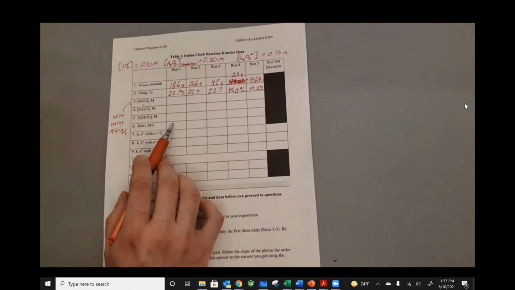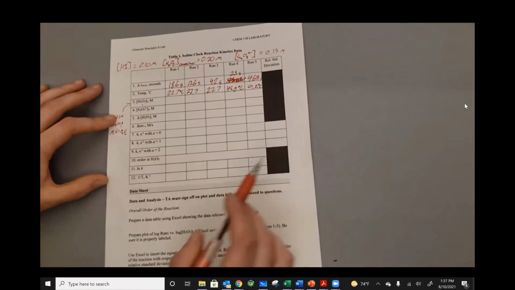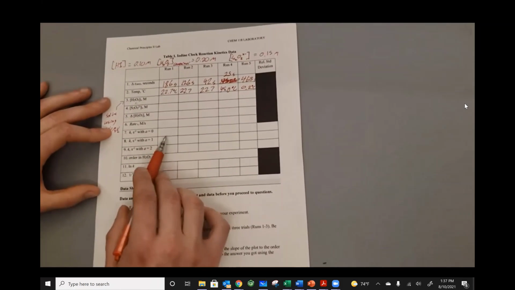As I said, you're going to be plugging in A is equal to 0, A is equal to 1, and A is equal to 2 to our rate law that was up on the board, or just the general rate law of the reaction. You'll plug these values into that to figure out these K values here. You'll solve for K. Mind you, these should be K prime, but they were not written on there correctly.